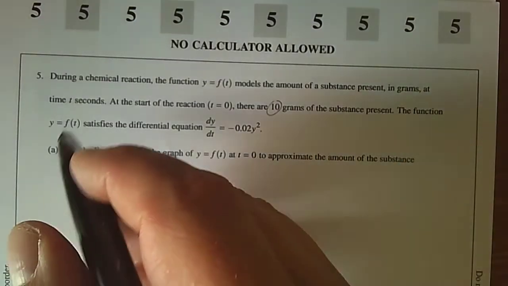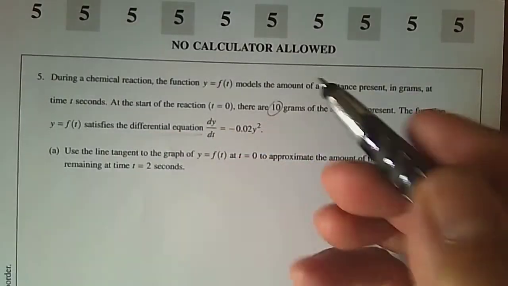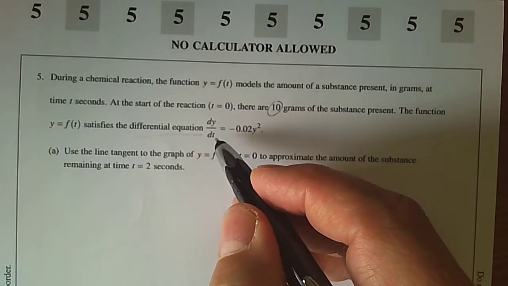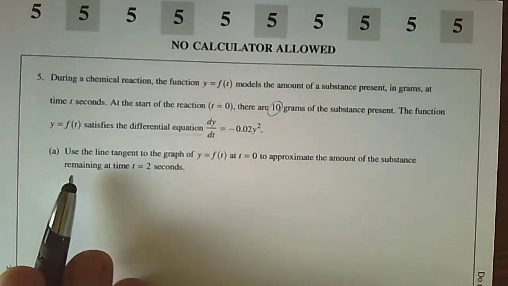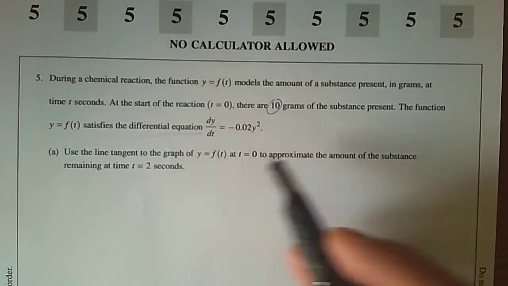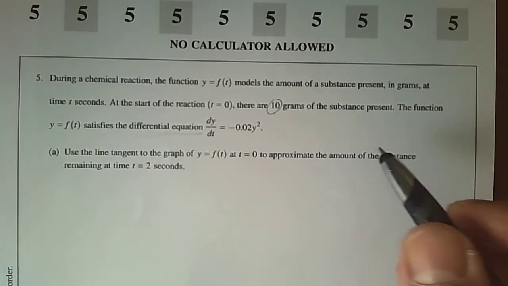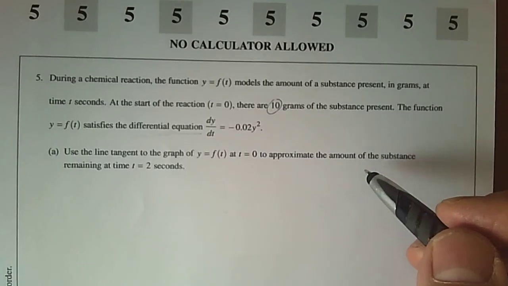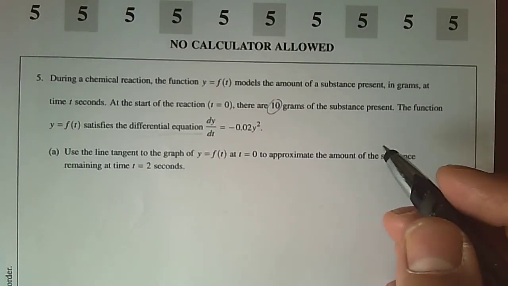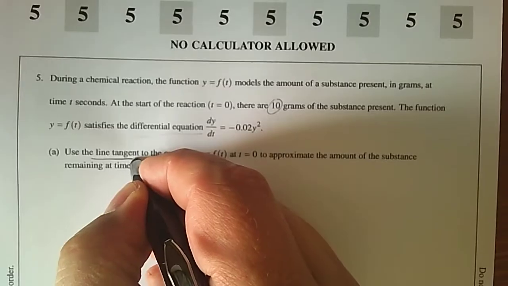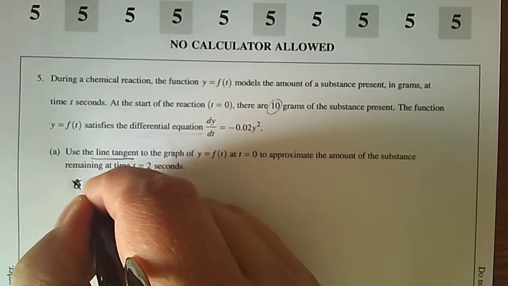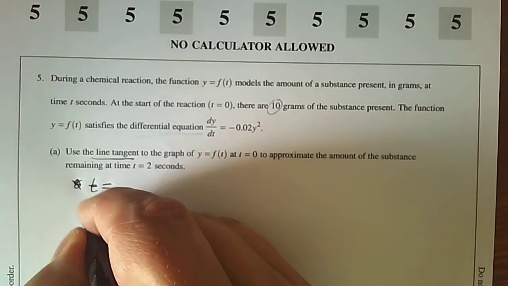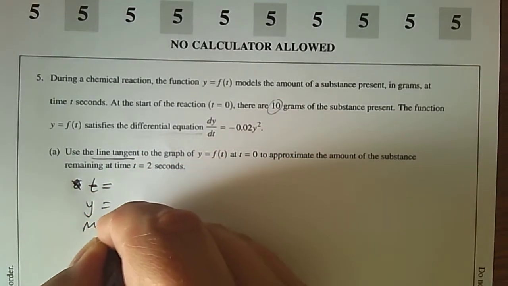All right, the function y satisfies this differential equation, dy by dt equals negative 0.02y squared. It says use the line tangent to the graph at t equals 0 to approximate the amount of substance remaining at time t equals 2. So if I say the line tangent, first of all, in this case we don't have x, we have t. So we're going to need t, y, and the slope.